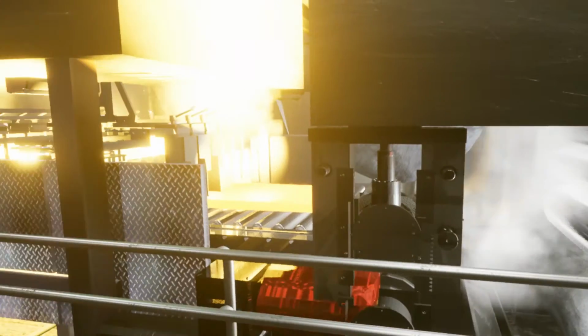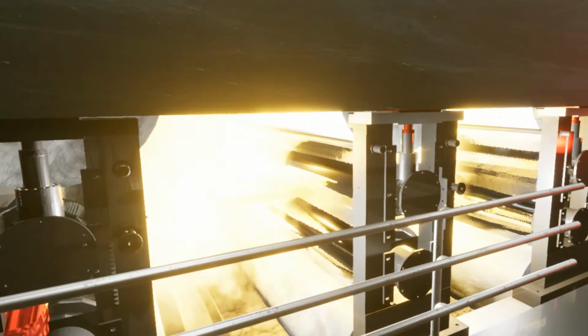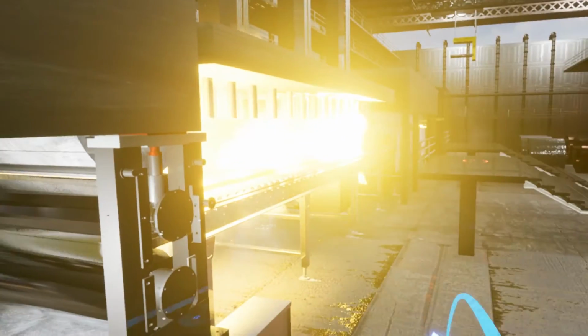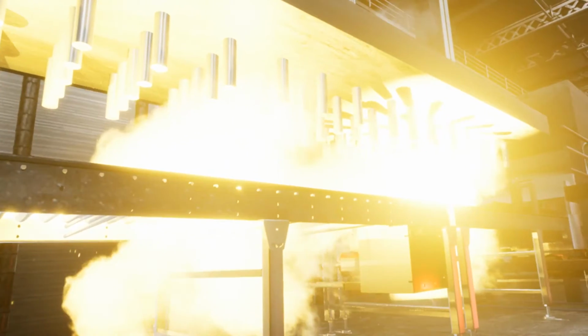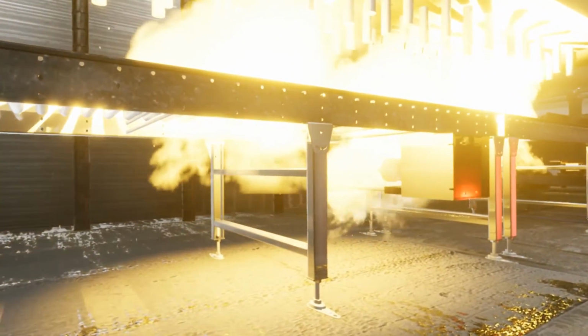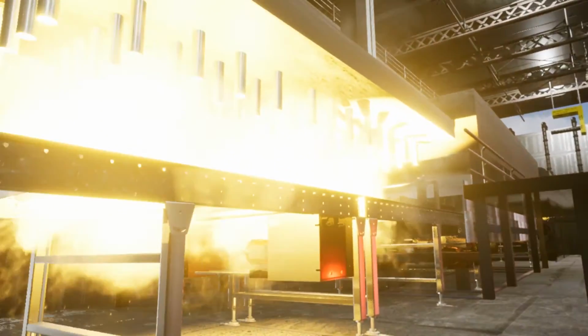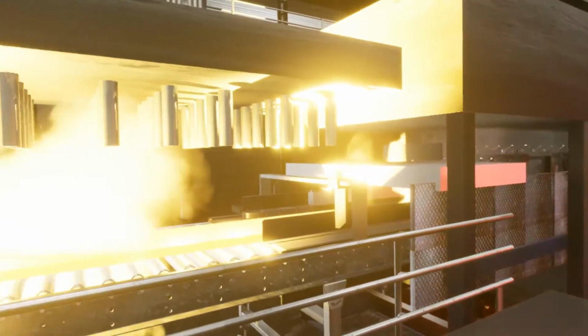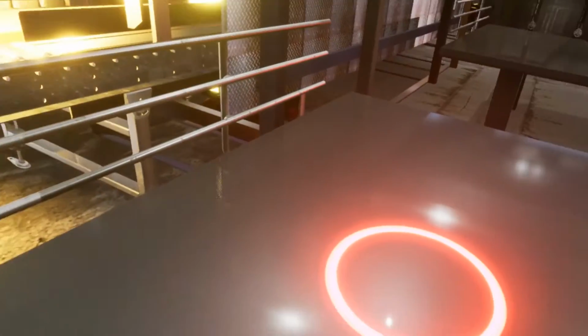You are now looking at the rolling section of the process. In metalworking, rolling is a metal forming process in which metal stock is passed through one or more pairs of rolls to reduce the thickness and to make the thickness uniform. There are many types of rolling processes, including roll ring, bending, forming, profile, and controlled rolling.